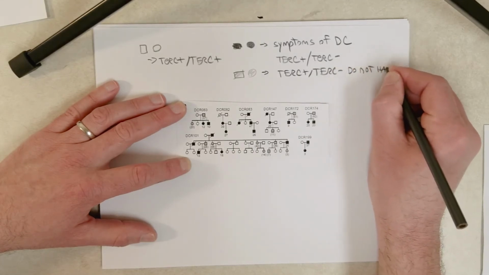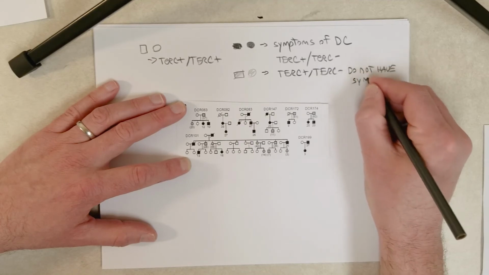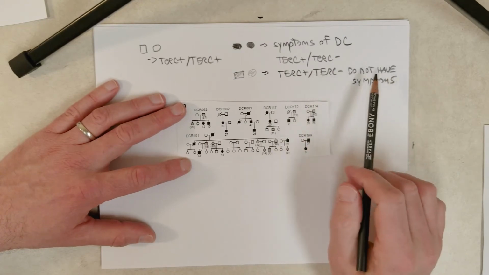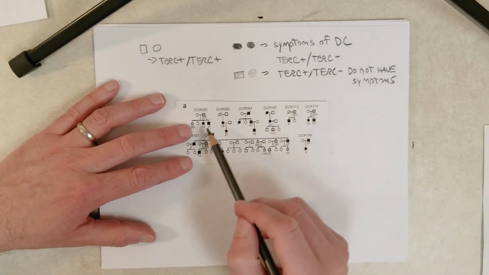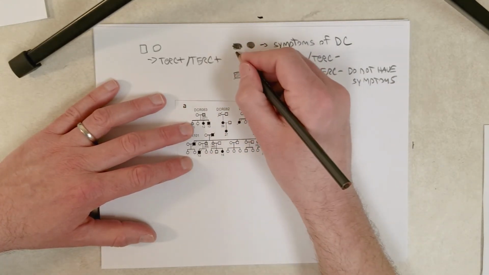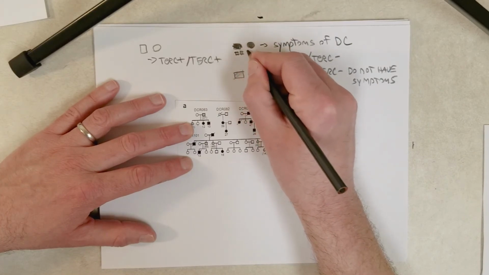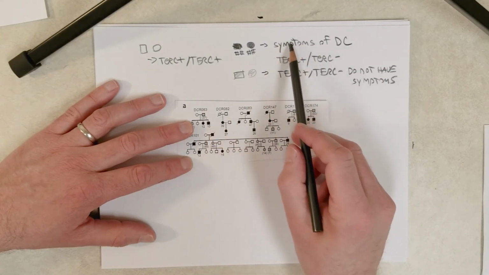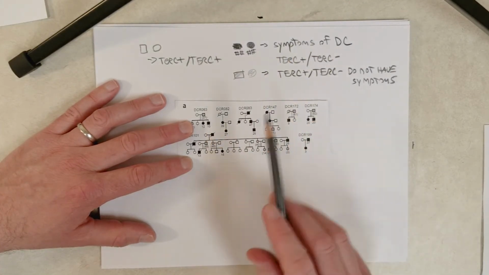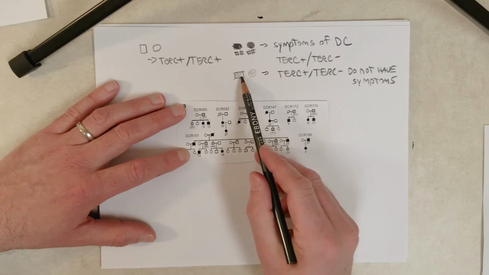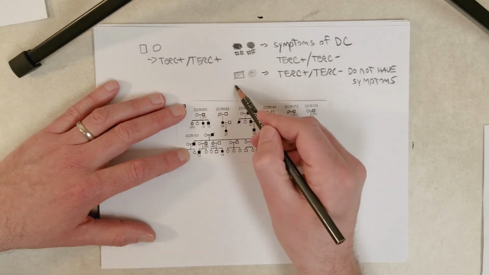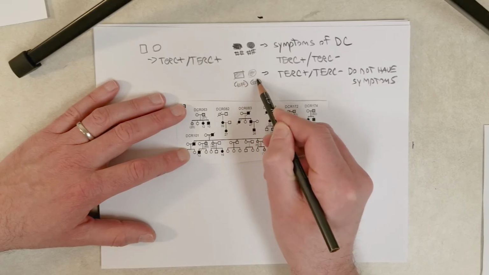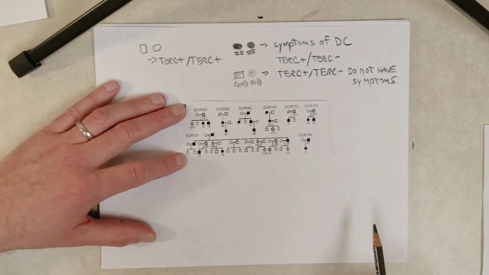They may get the disorder in the future, but at this point in their lives, they do not show symptoms. If you look at all of the black shapes here, there are numbers, and those numbers represent the age that the individual started showing symptoms of DC. Now, the gray symbols here have ages in parentheses. Those are the ages of these individuals at the time of the study.